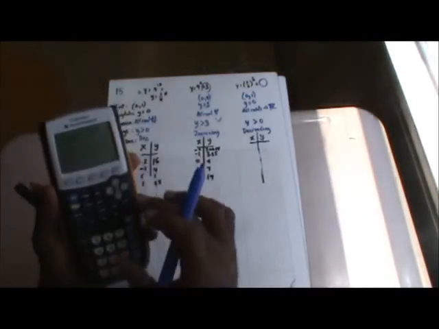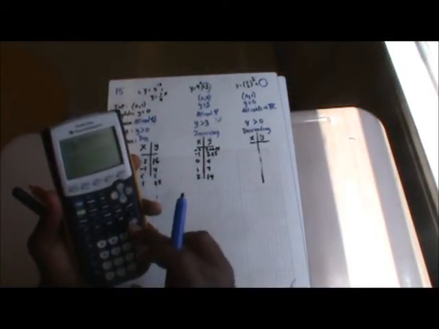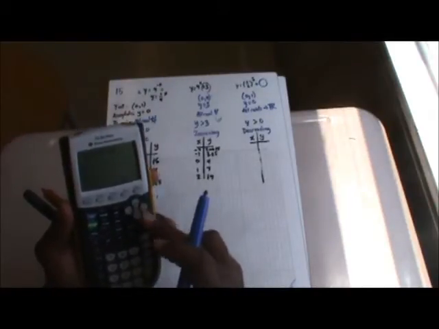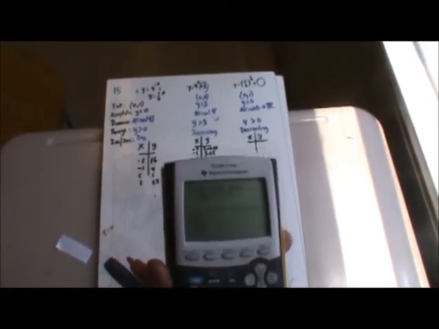But let's get the table of values. 2 divided by 3, close it, to the x, delete everything else. So that's what it should look like. 2 divided by 3 to the x. Hit table.